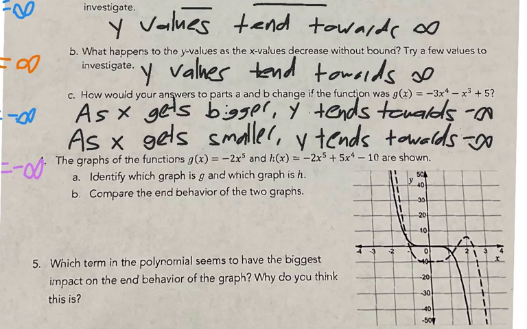Okay, looking at number 4, they've graphed two functions. What's interesting here is these functions are the same parent function. This is an x to the 5th polynomial, and this is an x to the 5th polynomial. Without putting it in your graphing calculator, let's see if you can guess which is G and which is H on the graph.